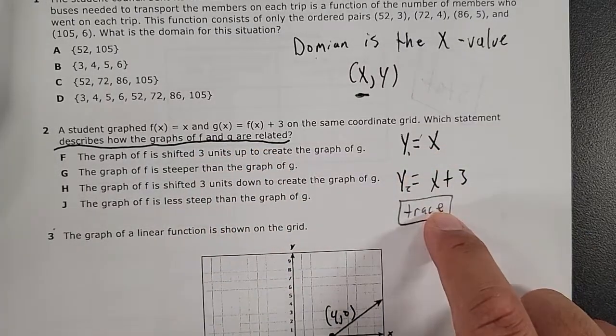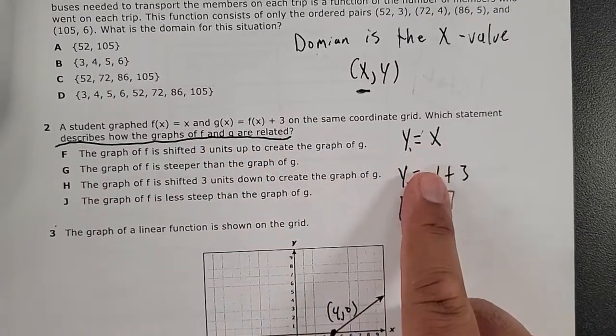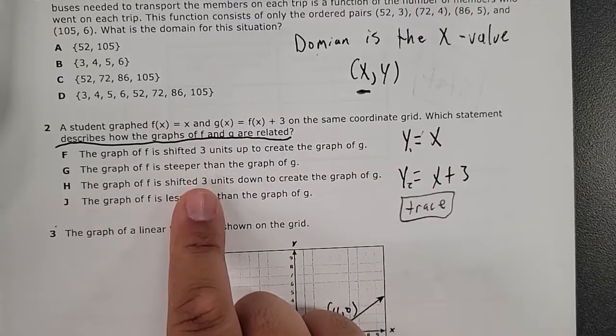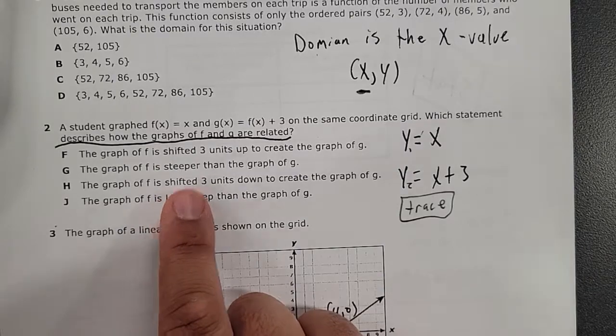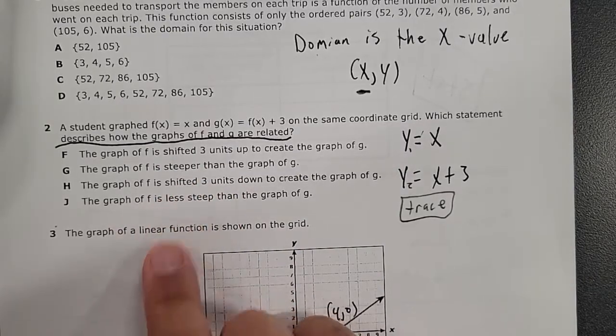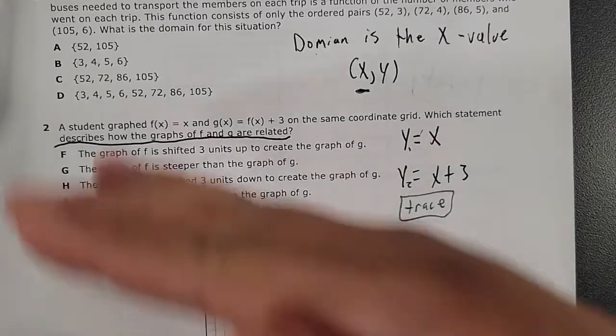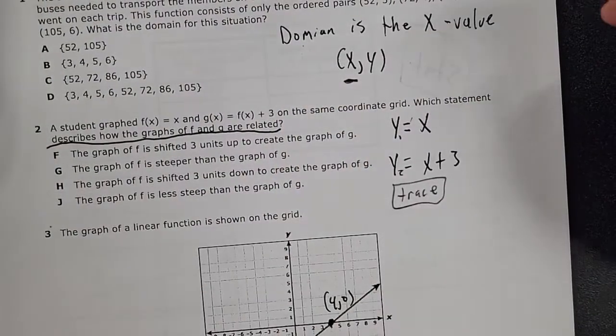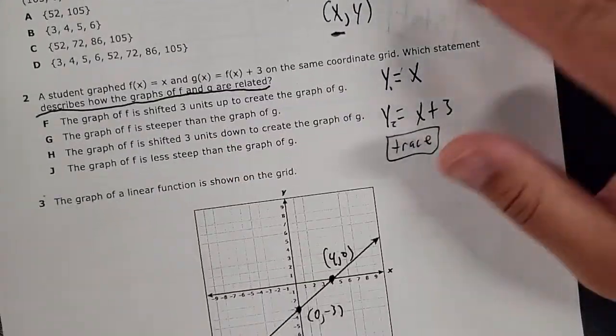In this question where it says, describe how the graphs of f of x and g are related, you're just going to go ahead and put these in the calculator, push trace, and then describe, did it shift? Is it steeper? Did it shift up, down? And steeper means it goes more up and down. So like this is steep, but this is steeper. Just in case y'all didn't know that, that's what steeper means.